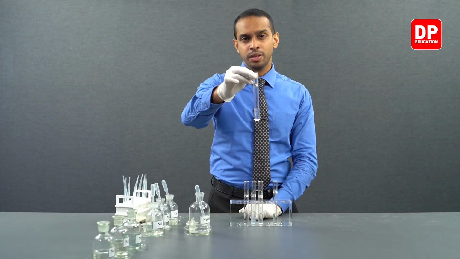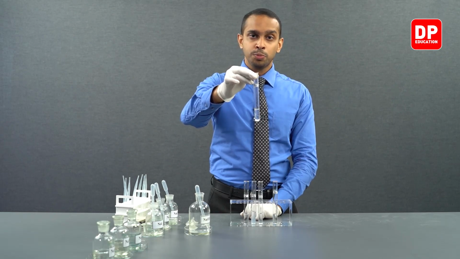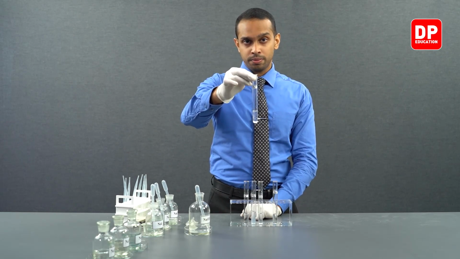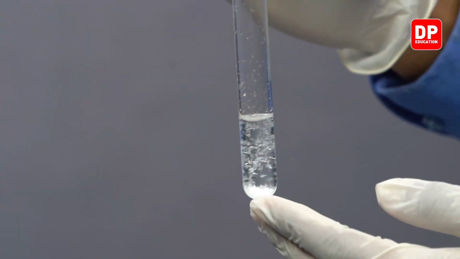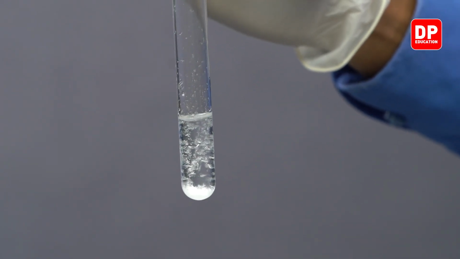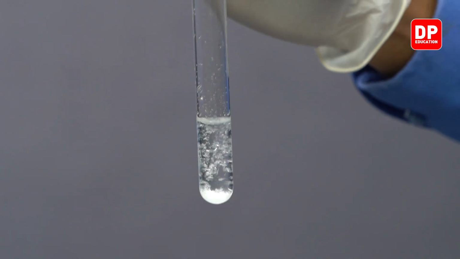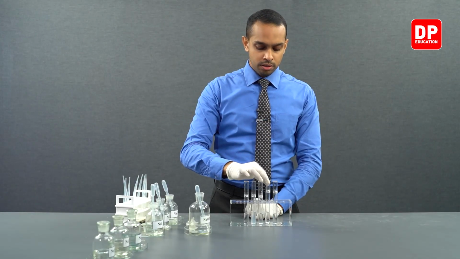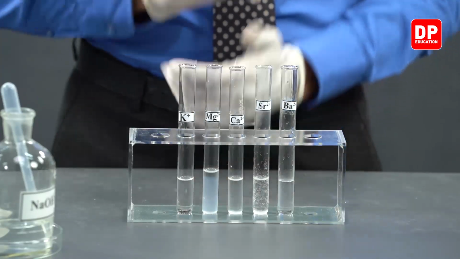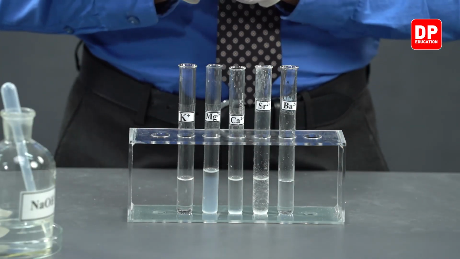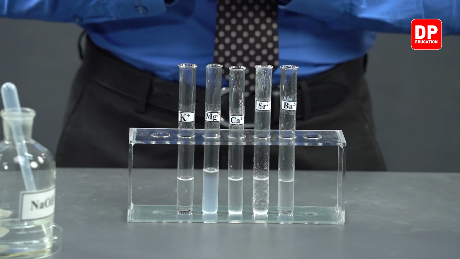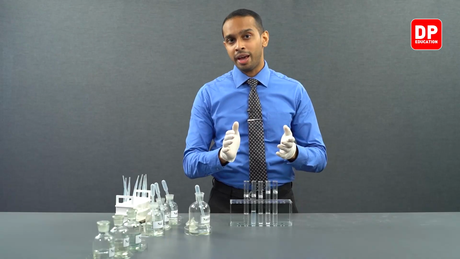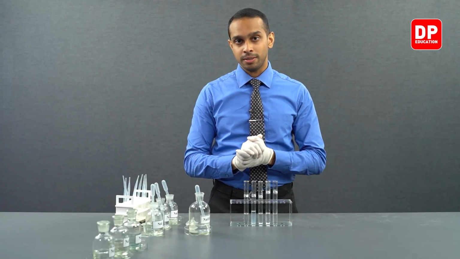Strontium hydroxide is also sparingly soluble in water. That means a small amount of strontium hydroxide that is formed here is dissolved in the aqueous medium. However, strontium hydroxide is a bit more soluble in aqueous medium than calcium hydroxide.